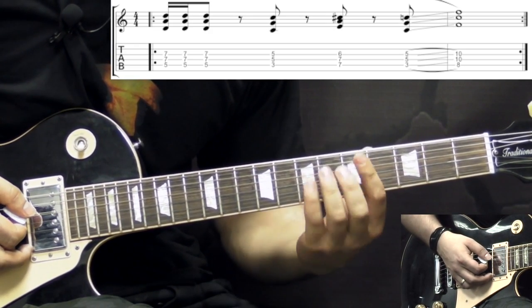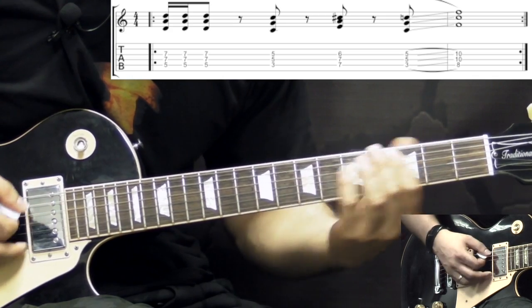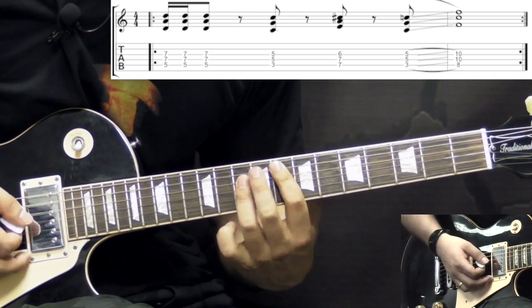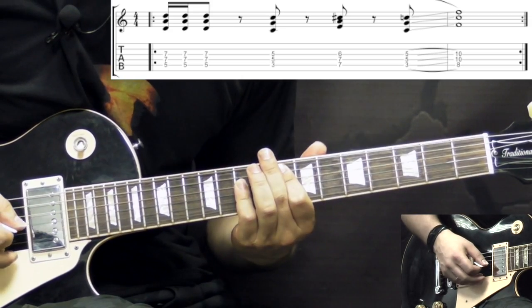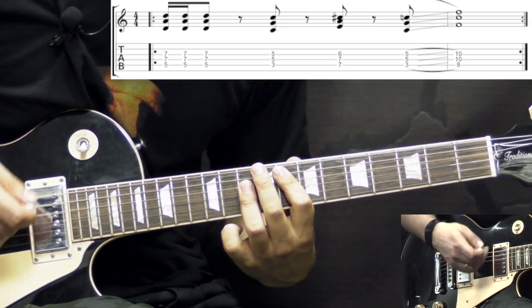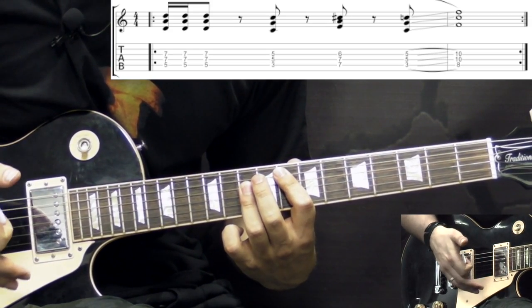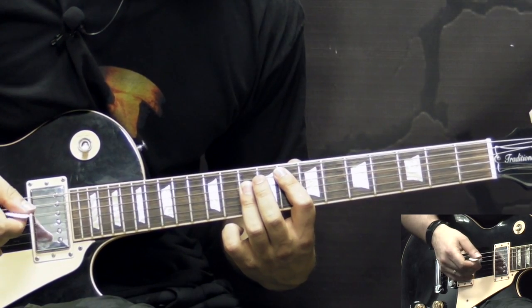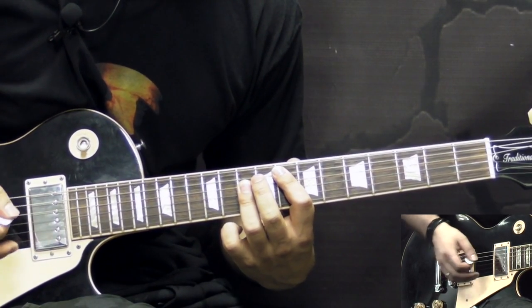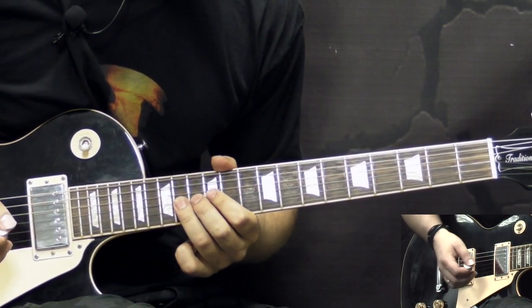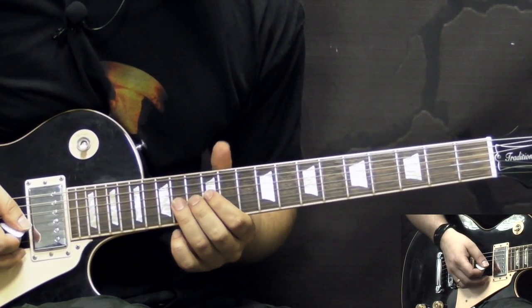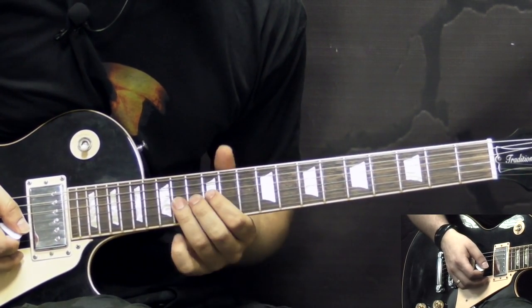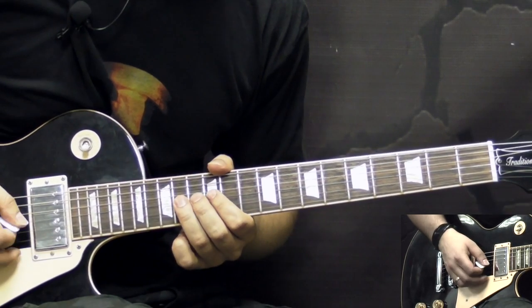Okay, so a couple of ways you can play this, like that, or like that. So he plays it 2 times during the break, and then the band kicks in, and he plays a little solo number 2, or I would call it a fill in between the sections. Anyway, it goes something like this.